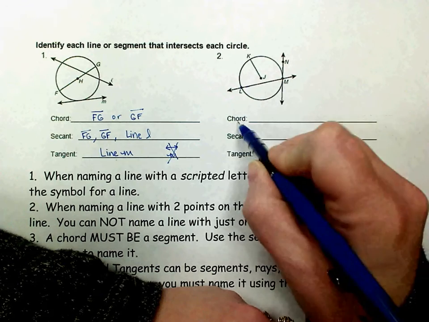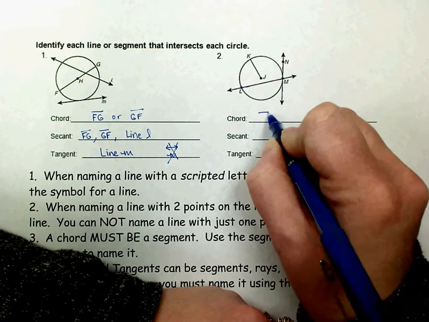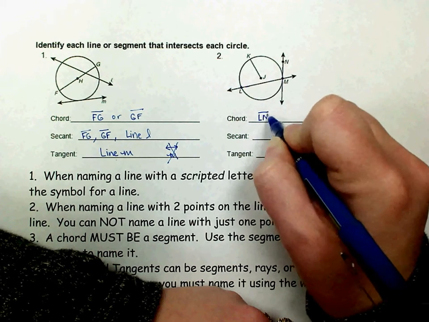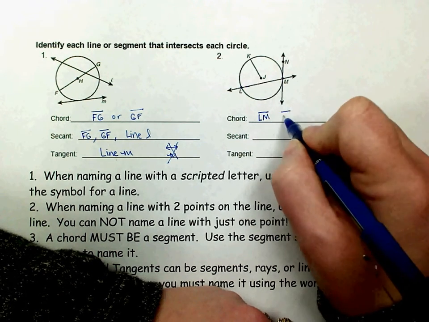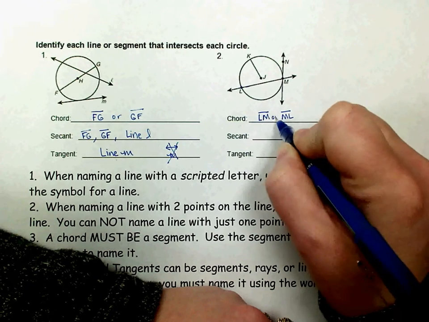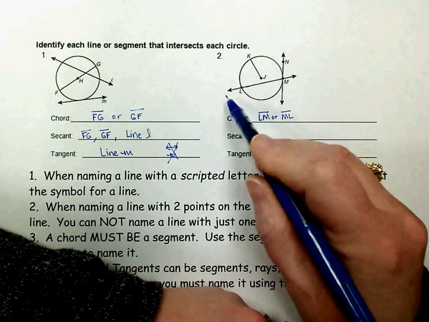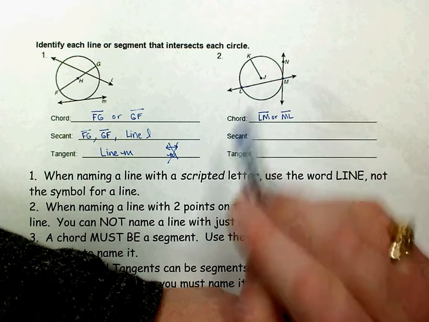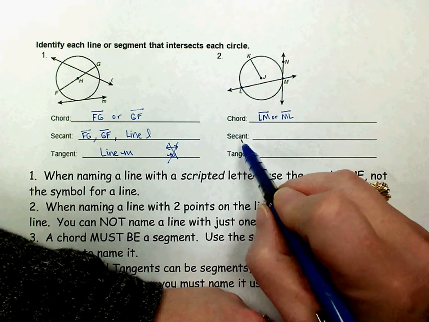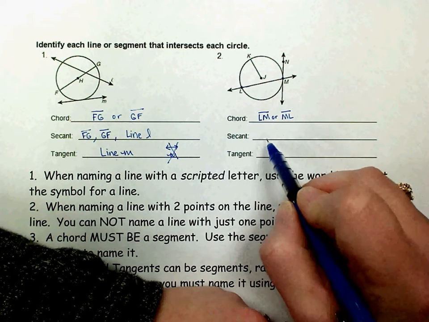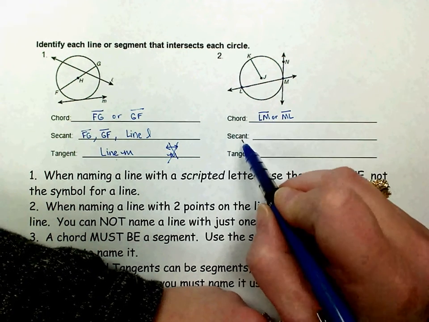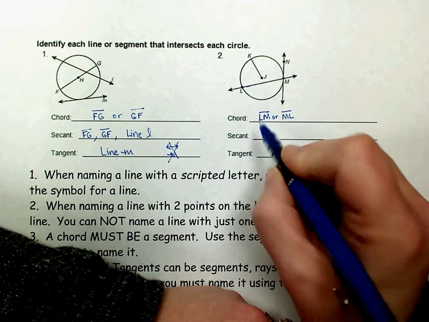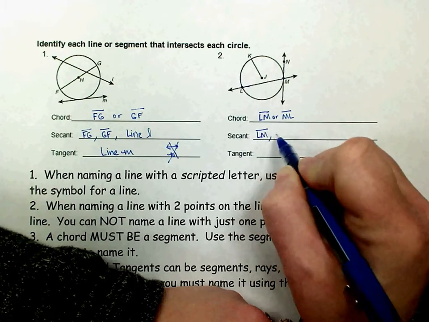So when we name the chord, remember it has to be a segment. So we have the segment bar, and we can say it starts with point L and ends with point M, or we could name it segment ML, either one. You're not saying the line is the chord, you're only saying the segment that starts at point L and ends at point M is. Now the secant, remember a chord is a secant. Secants can be segments, can be rays, they can be lines that contain 2 points on the circle. So you could have these as your secant as well.